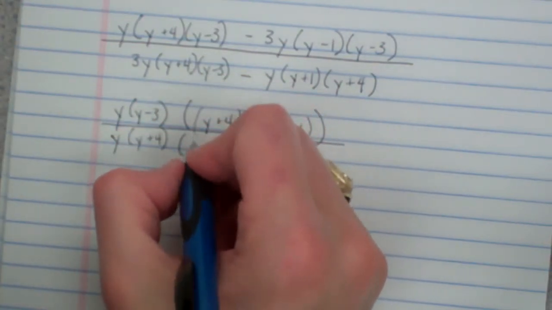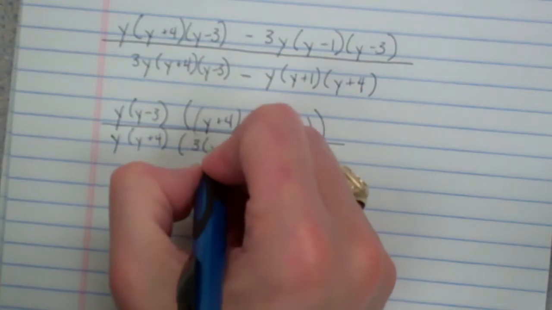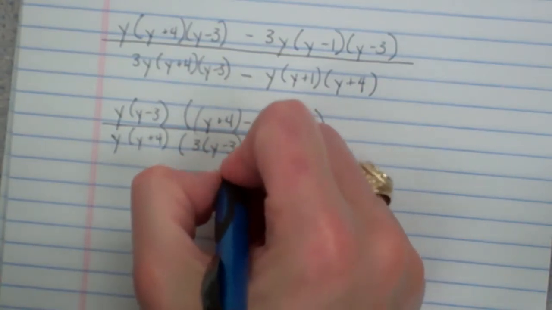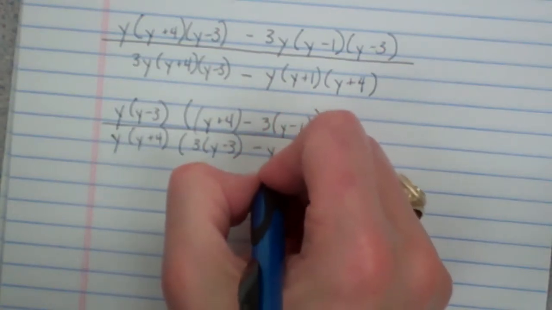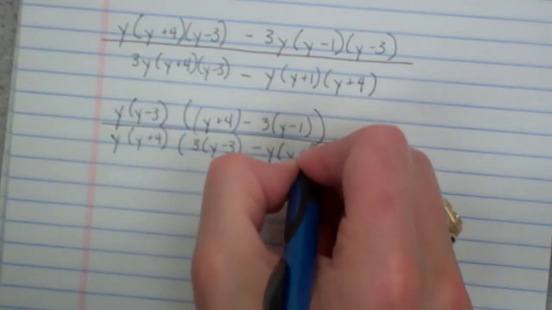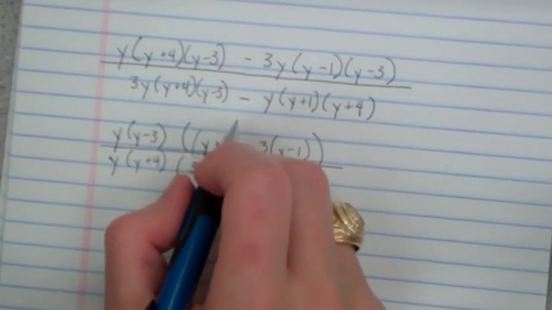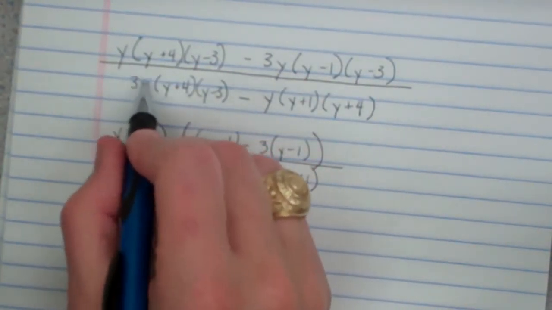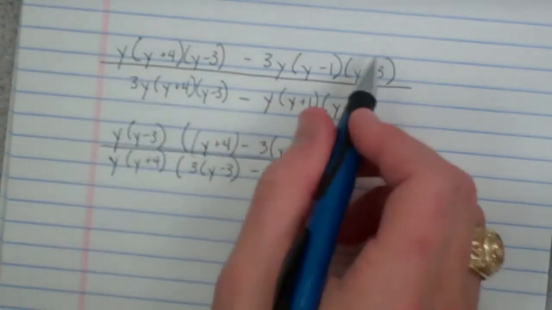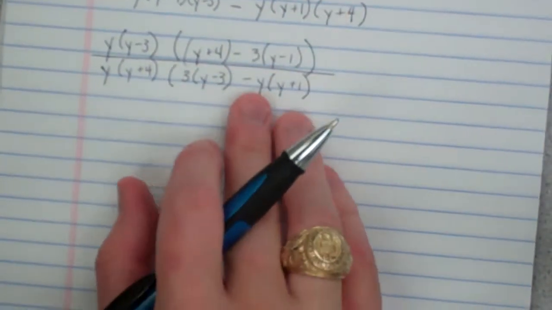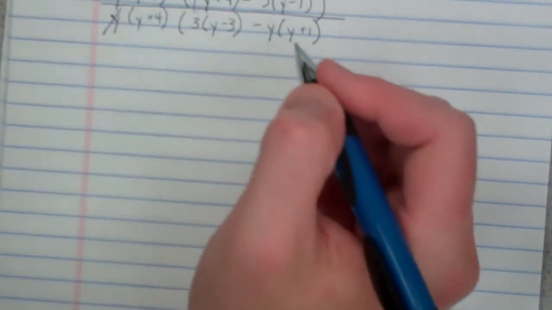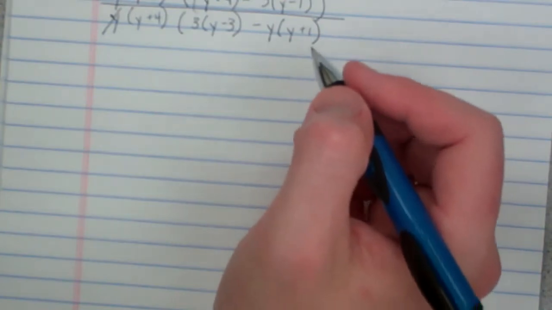And that would leave me 3 times y minus 3 minus y times y plus 1. Another way you could do this is just FOIL and distribute, and then add up all your like terms. This is just an alternative way to do it. And then I see that these y's cancel out, so I don't have to worry about those anymore.